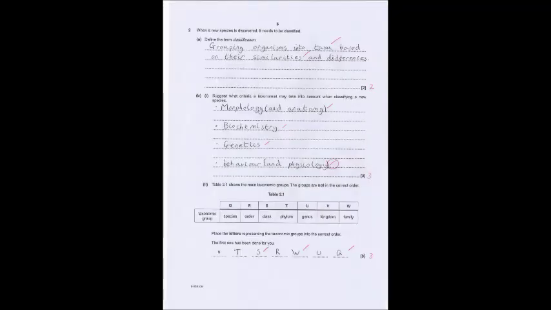Good. So, when a new species is discovered, it needs to be classified. Define the term classification. They give you so much space for this. Grouping organisms into taxa based on their similarities and differences. 2 marks. Suggest what criteria taxonomists may take into account when classifying a new species. Morphology and anatomy, biochemistry, genetics, behaviour and physiology, also phylogeny, that as well.